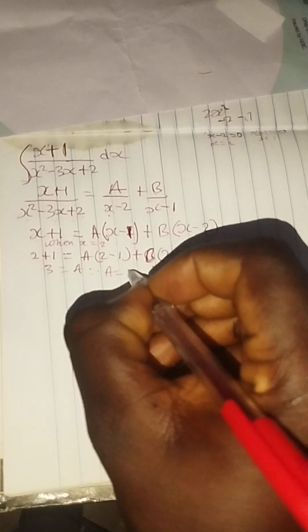0 times B is 0. So we have 3 equals 2 minus 1, which is 1, times A, so we have A. Therefore A is 3.